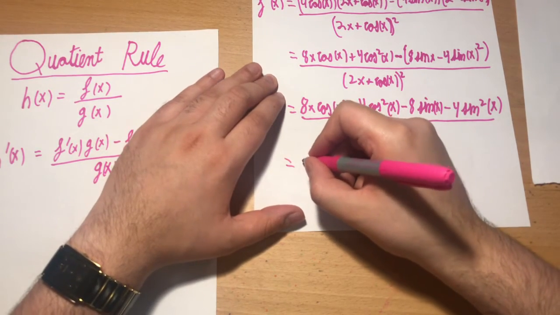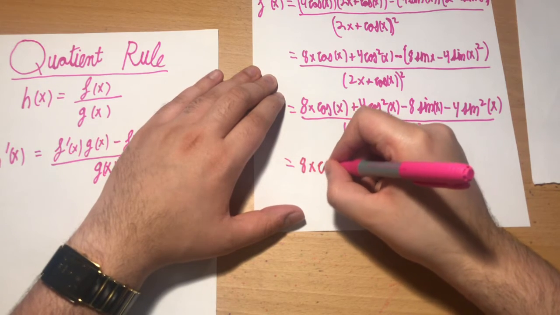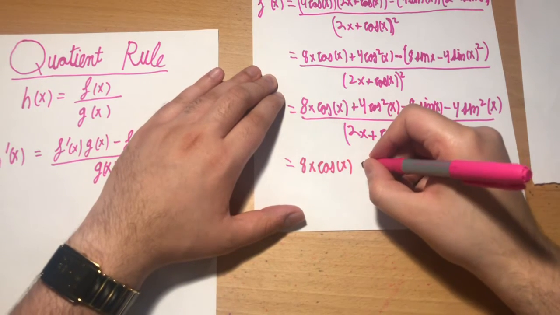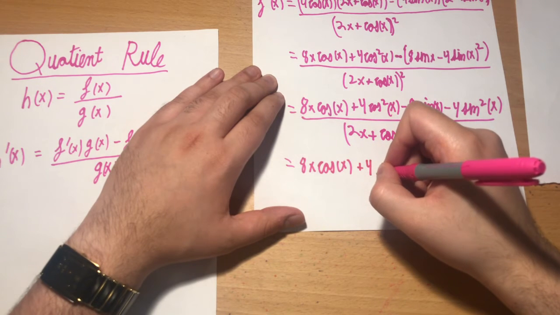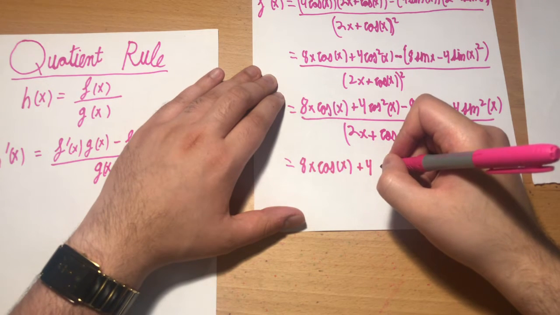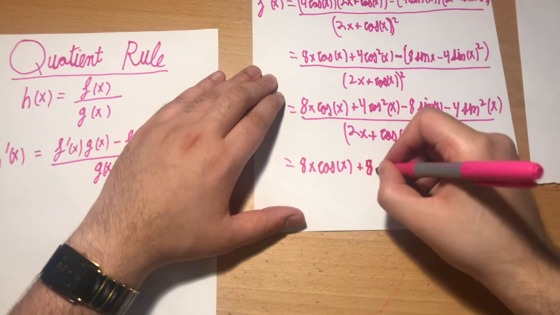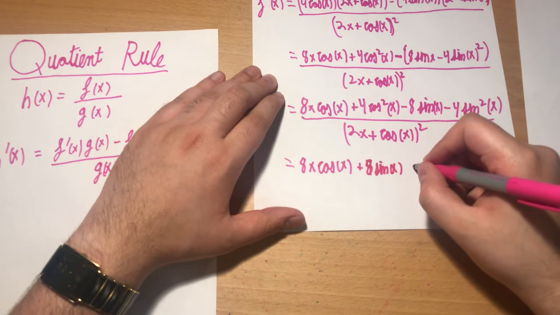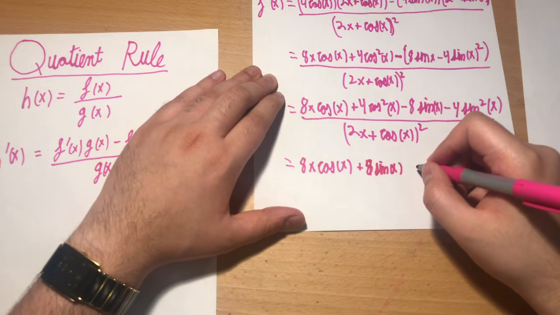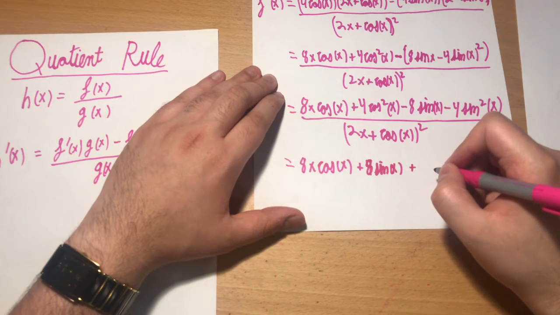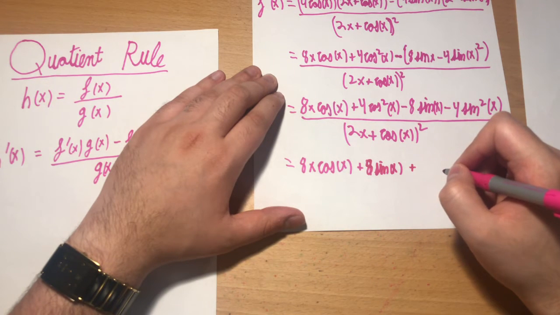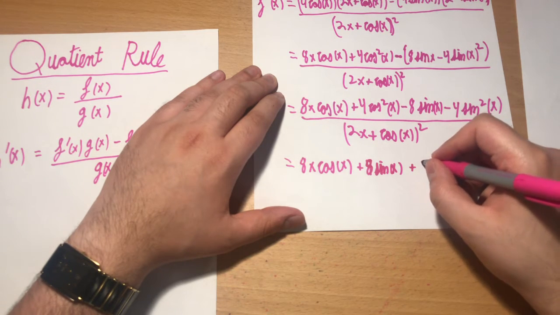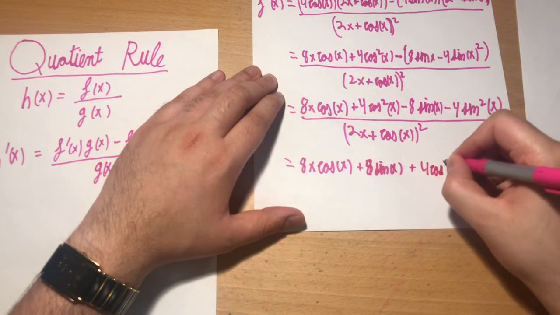So what I'm going to have now is an 8x cosine x plus 8 sine x, my bad, plus 8 sine x, and then that's going to be a plus 4 cosine squared x.